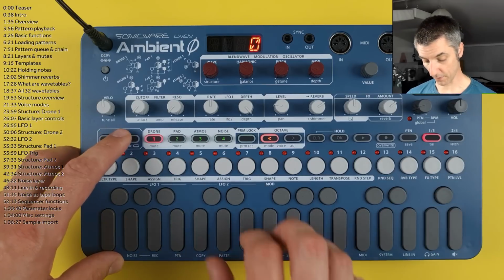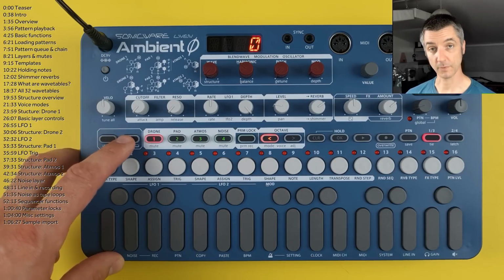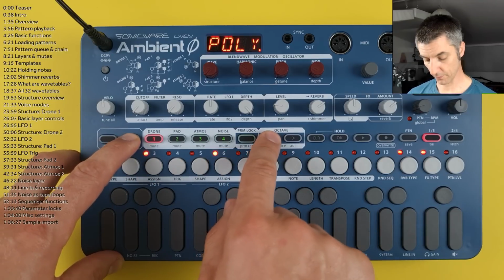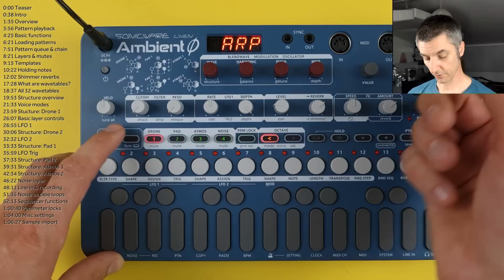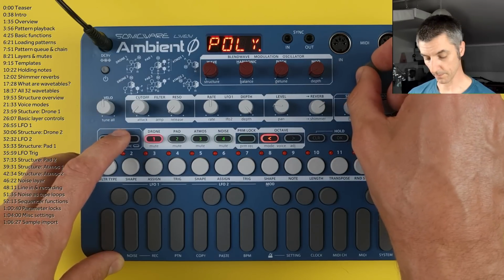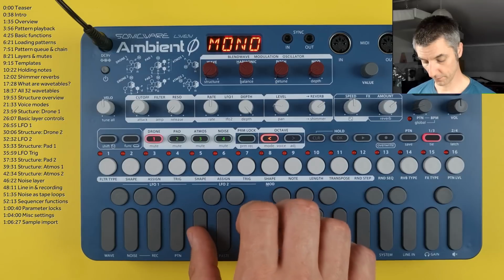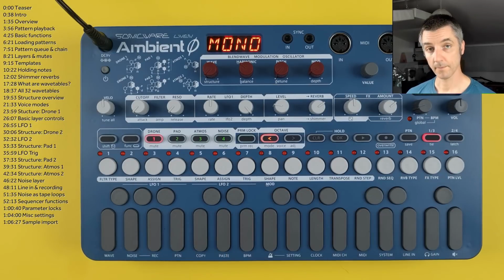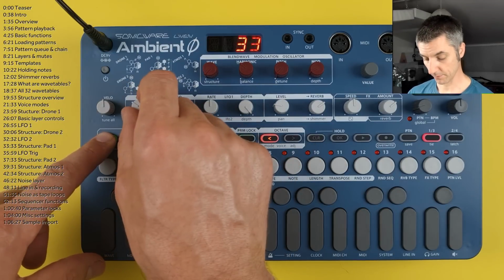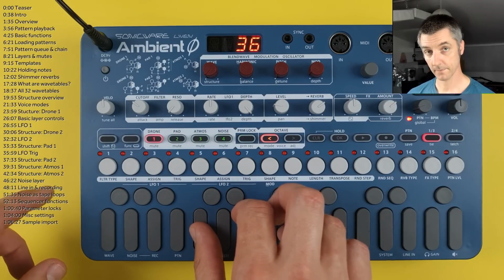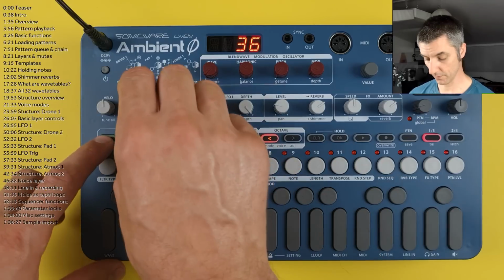By default, we're set to polyphonic, which enables us to play chords. If we hold function and press this button here, we can cycle through them. Or once it's on the screen, we can use the volume knob to change it. So the next one along is mono, and that enables us to play one note at once. Mono mode re-triggers the volume envelope, so if it's had a slight attack, you can hear it's fading in with each new note.